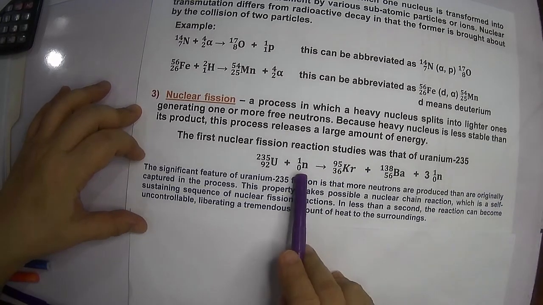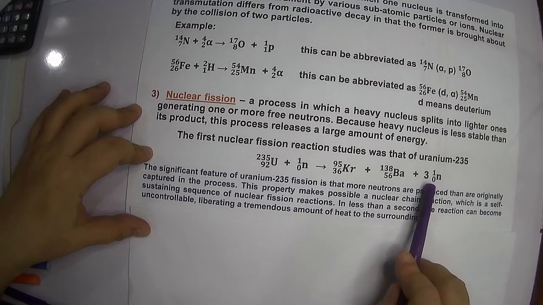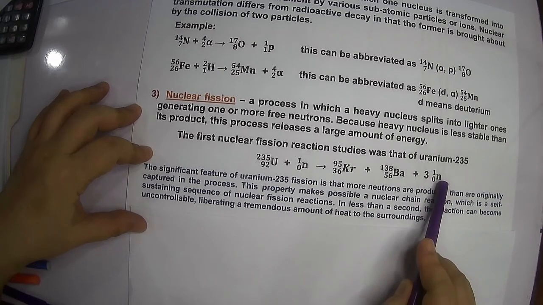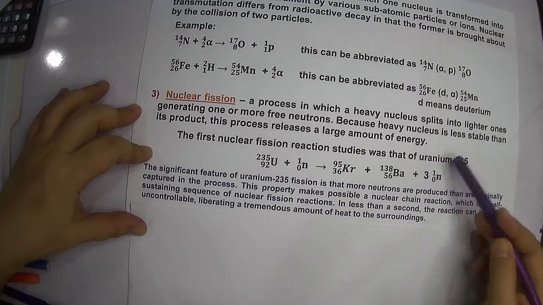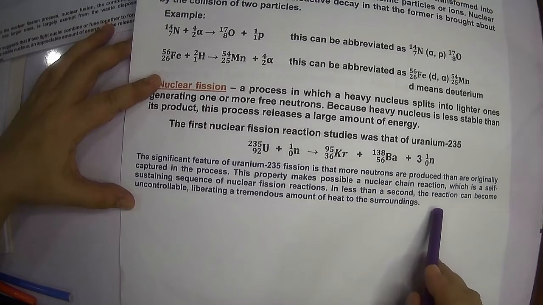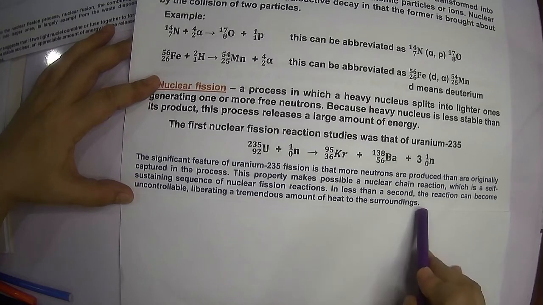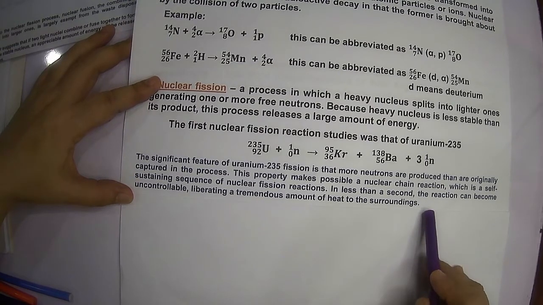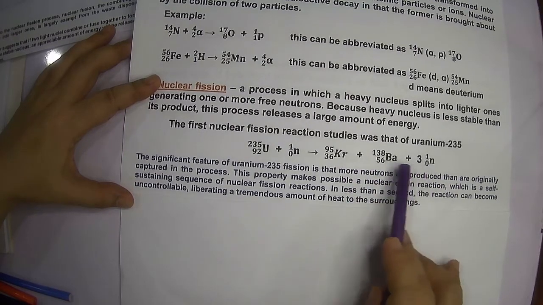With just one neutron bombarding the nucleus of a uranium-235, you produce 3 neutrons as one of the products. And these can be used in a succeeding sequence of nuclear fissions. Since it takes less than a second, the reaction can become uncontrollable, liberating a tremendous amount of heat to the surroundings. The disadvantage of nuclear fission is the disposal of its nuclear waste.